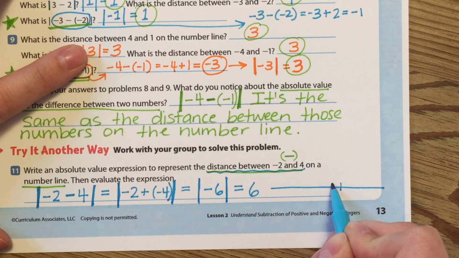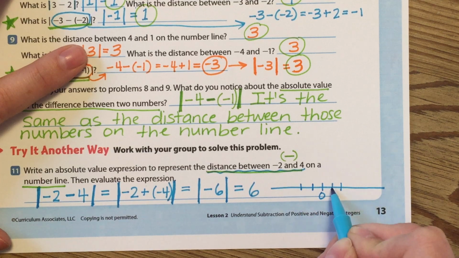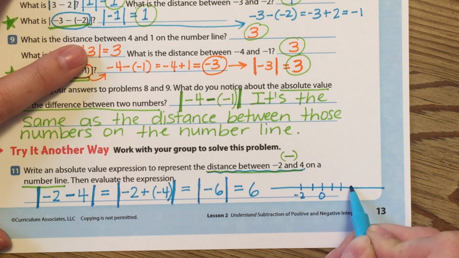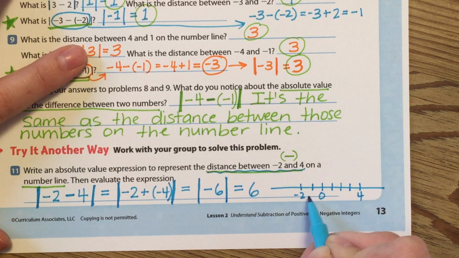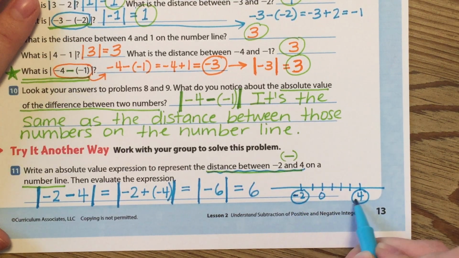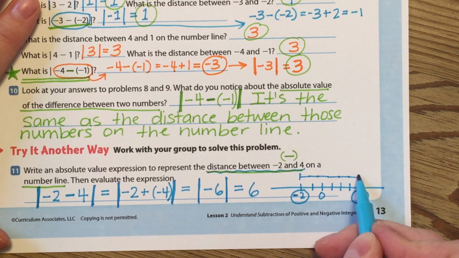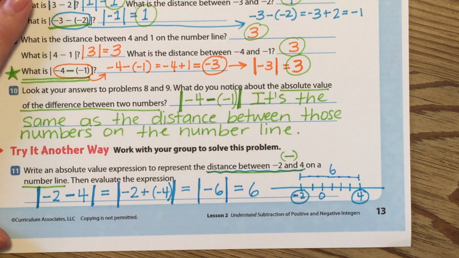Let's see, let's put 0 right there. So -1, -2, 1, 2, 3, 4. So there's -2, and there's -4. They are 1, 2, 3, 4, 5, 6 units apart, just as I suspected.